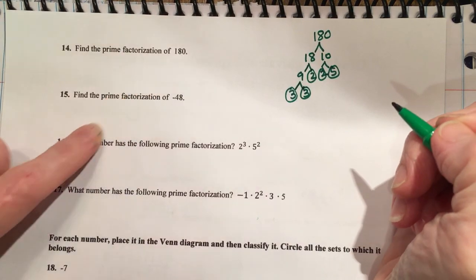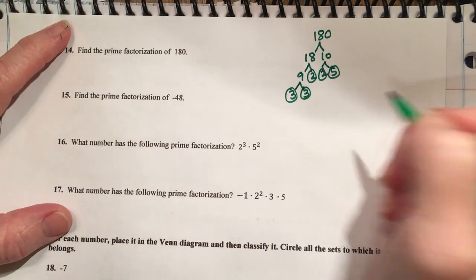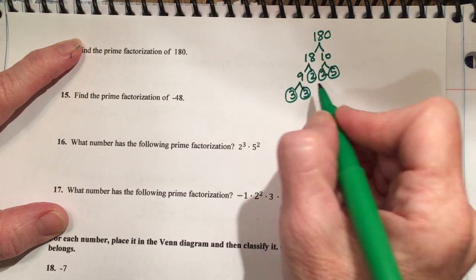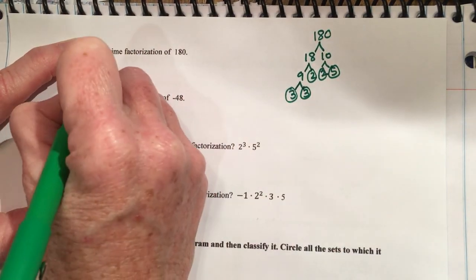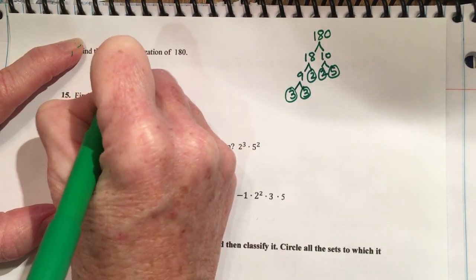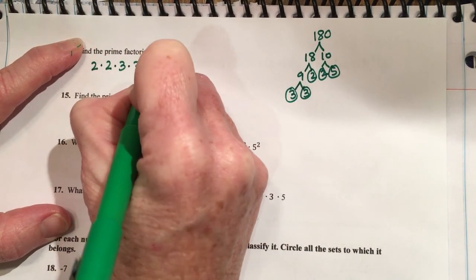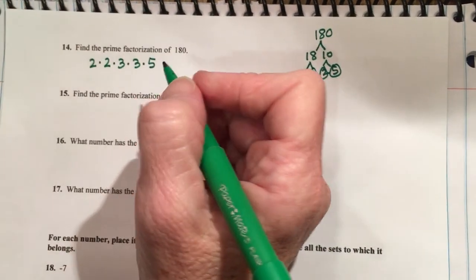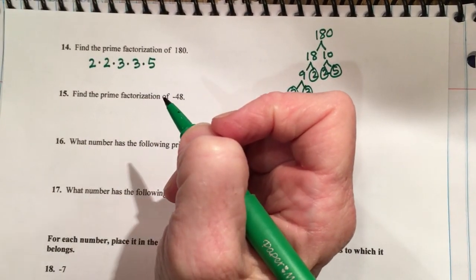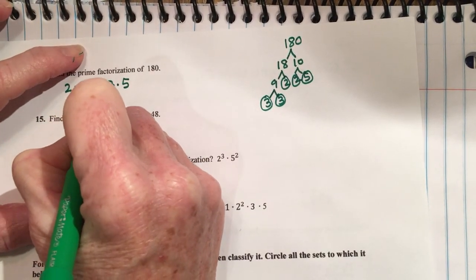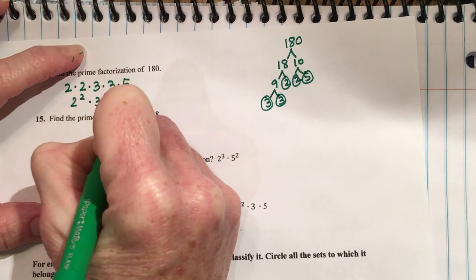And then I want to rewrite this in expanded form. So I'm going to always start with the smallest factor, which was 2, and there are 2 of them. So 2 times 2, and then the next smallest factor was 3. There were 2 of those also, and then times 5. And then I want to write it in exponential form as well. So now I'm going to go back, and for any factor that's repeated, I'm going to write it with an exponent. So that would be 2 to the 2nd power times 3 to the 2nd power times 5.